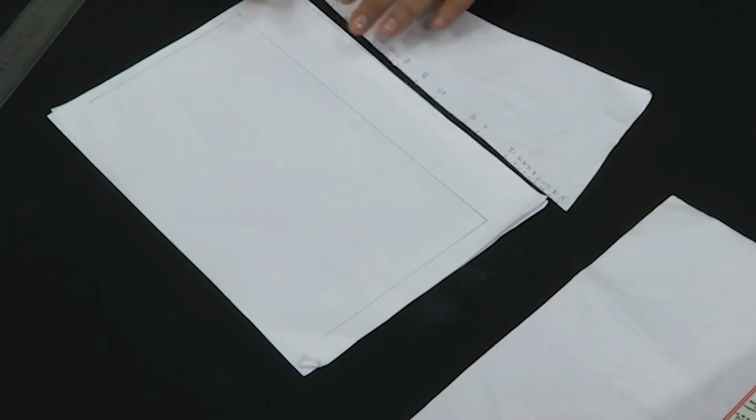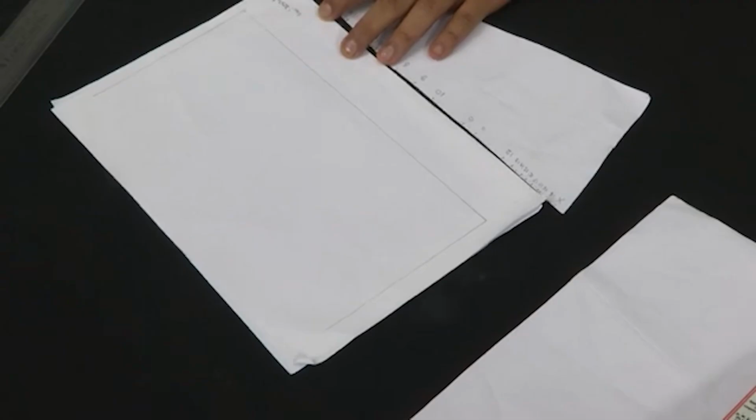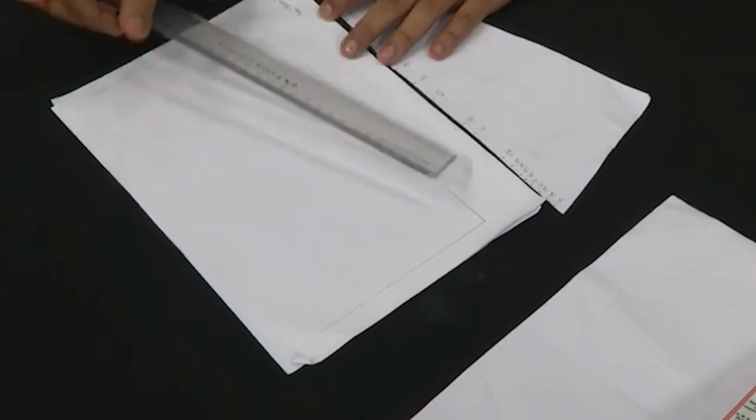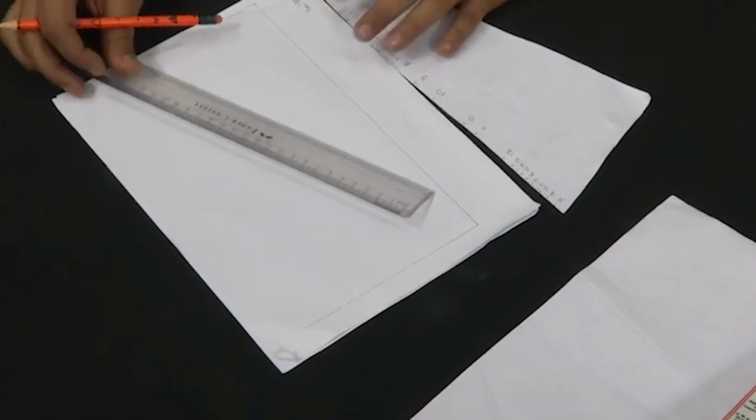So I will preferably choose a scale that represents 1 centimeter to 200 meters. So basically 0.5 centimeter or 5 millimeter will give me 100 meter of spacing.